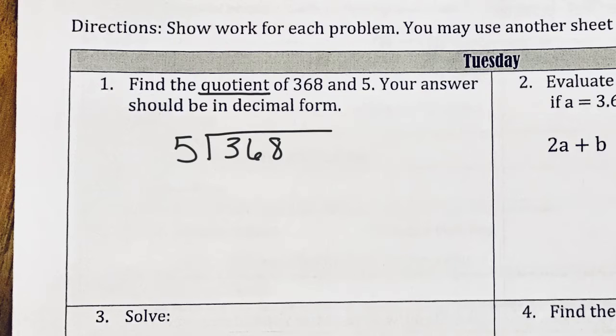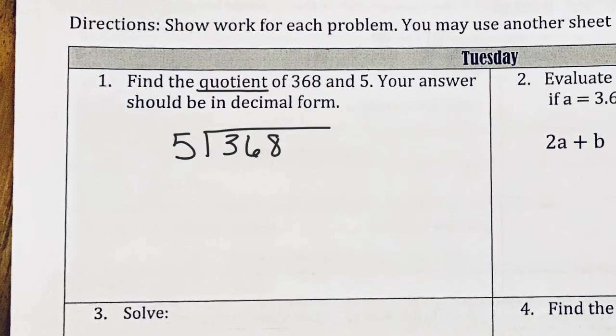I'm going to try to move this down real quick. Oh, it's not going to let me.